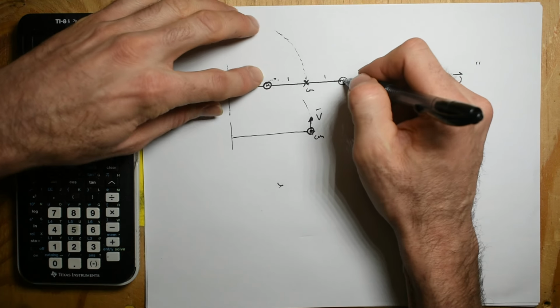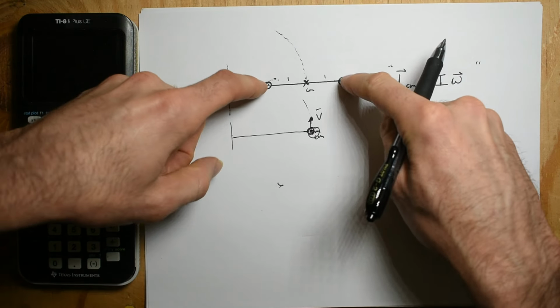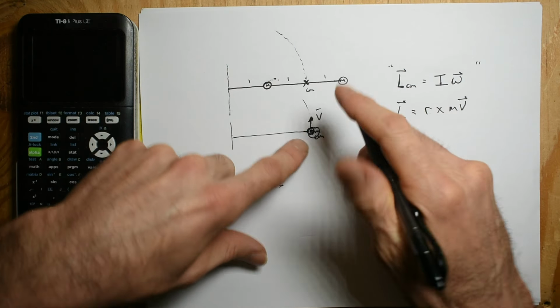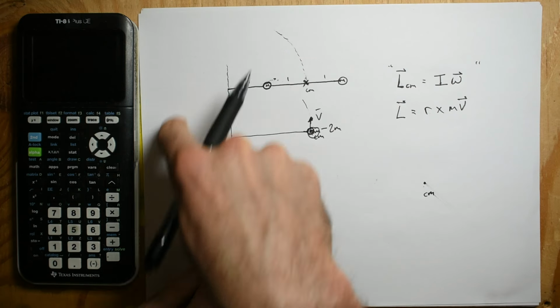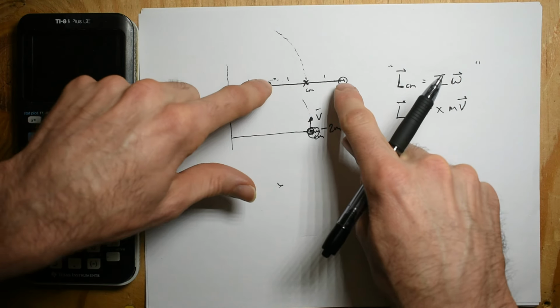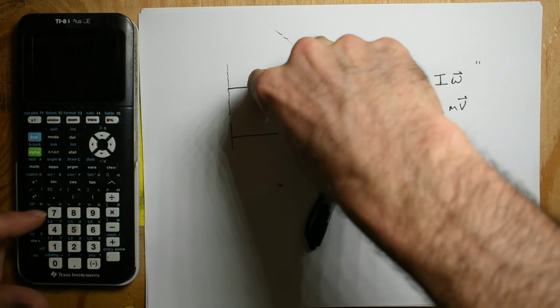And so this system can still be squashed down. I could have 2m here, and I can represent this system as 2m right there, and then still swinging around. The only difference is that these two masses will actually switch places along their way.